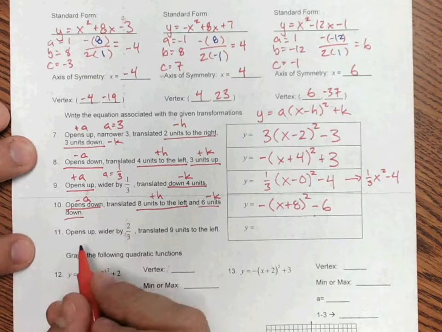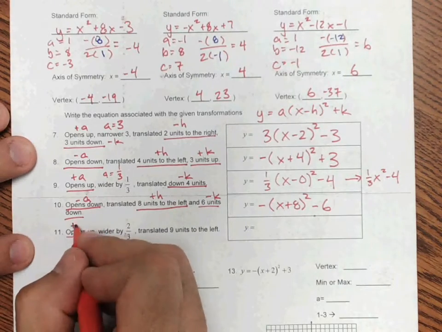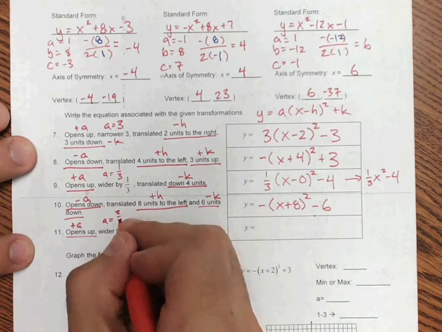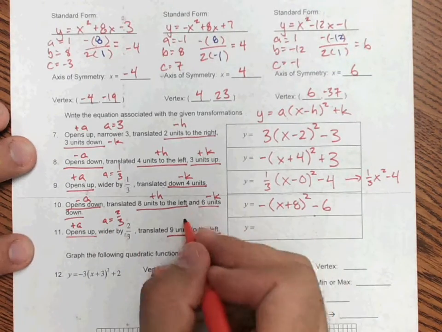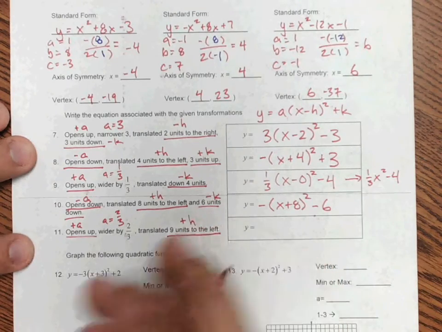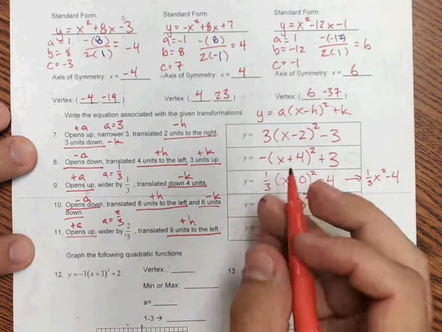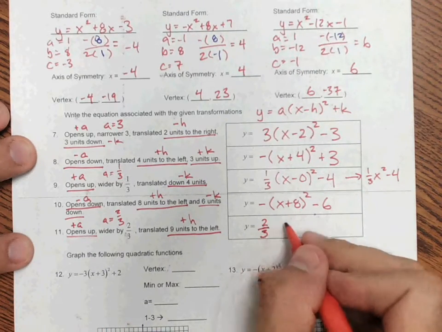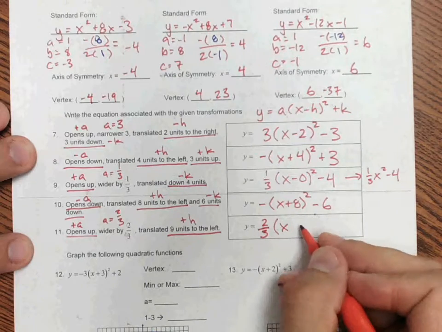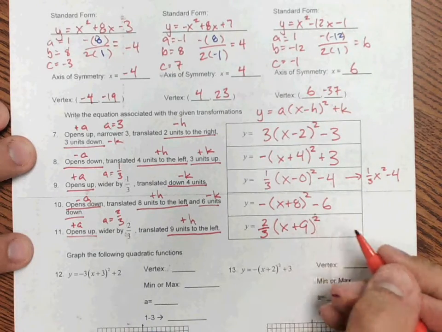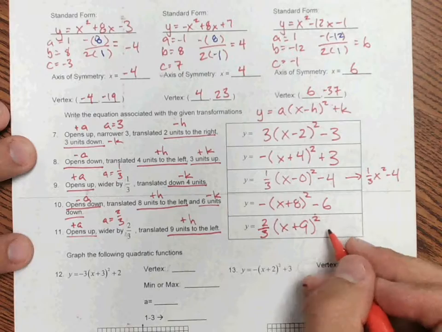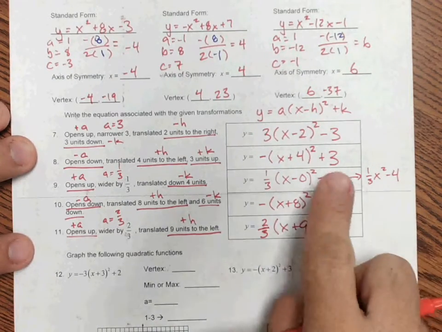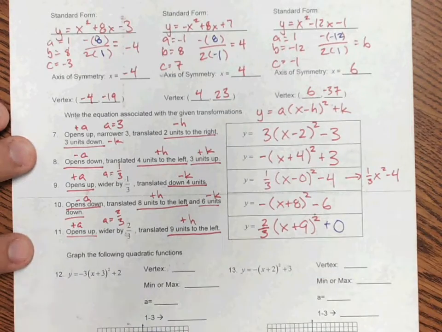Last one for this section says opens up. That means a is positive. Wider by 2/3. That means a is positive 2/3. 9 units left means plus h. Okay, so we have opens up by 2/3, x plus 9 squared. And there's no up or down movement, so you can either not put anything right there, or you could put plus 0 if you really just need to fill that gap in the formula.